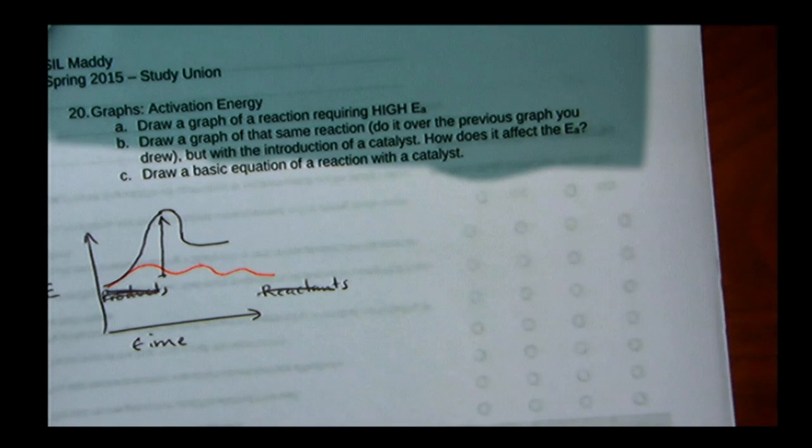Question, is the catalyst consumed in the reaction? No, good. I asked that once in an SI session and people said yes, and I was very sad. I almost cried, but I didn't. But no, a catalyst is never consumed in the reaction. It always stays in the end, and so you can reuse it.